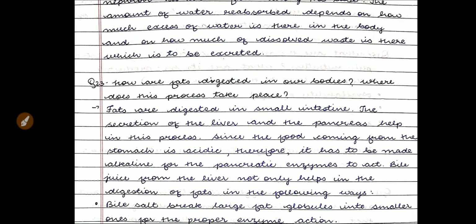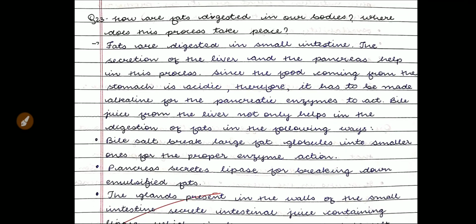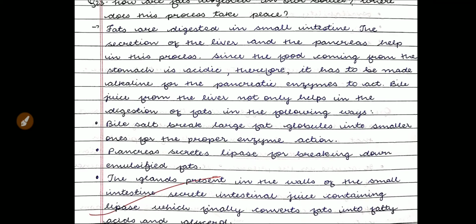How are fats digested in our bodies? Where does this process take place? Fats are digested in the small intestine. The secretions of the liver and the pancreas help in this process. Since the food coming from the stomach is acidic, it has to be made alkaline for the pancreatic enzyme to act. Bile juice from the liver helps in the digestion of fats in the following ways.